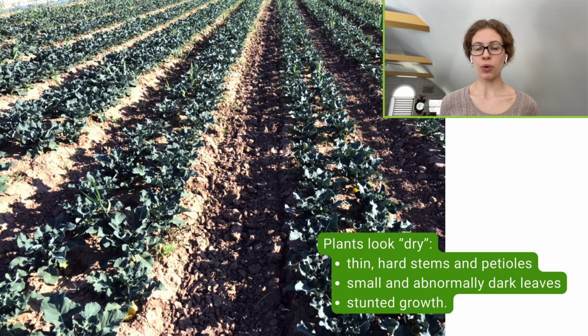The first thing you might want to check on your field is the plants already growing. On saline soils, plants are usually dry. They have thin, hard stems and petioles. Their leaves are abnormally dark and small, and overall their growth can be characterized as stunted. This is a classic scene of broccoli cabbage growing on saline soils, and you can recognize all the symptoms that I just mentioned.